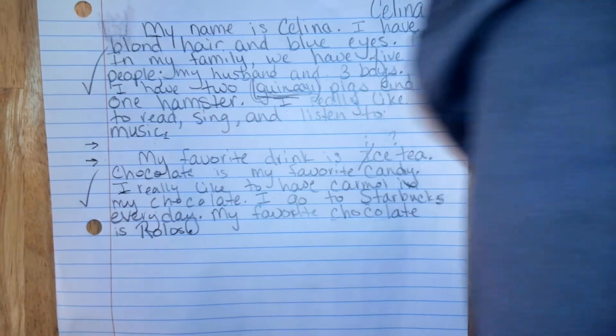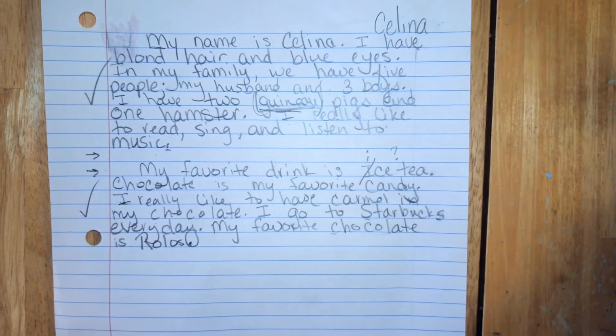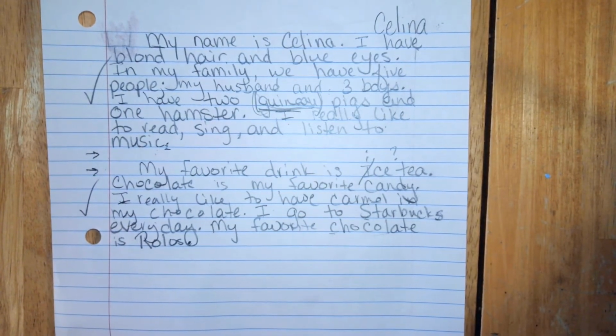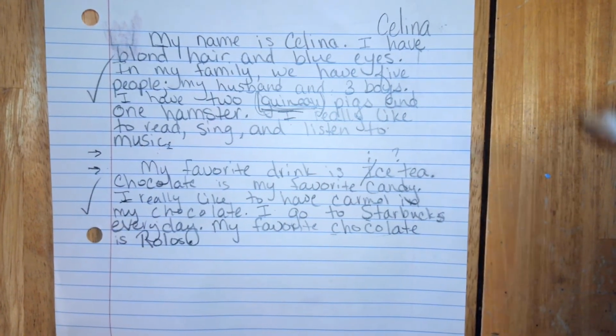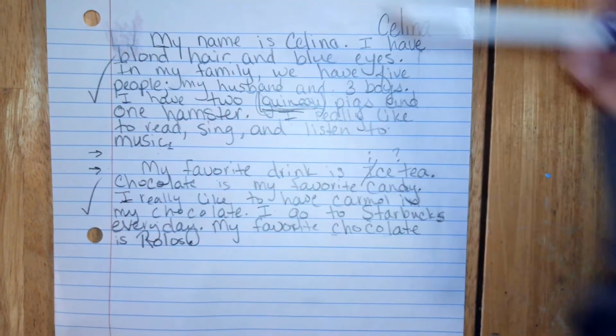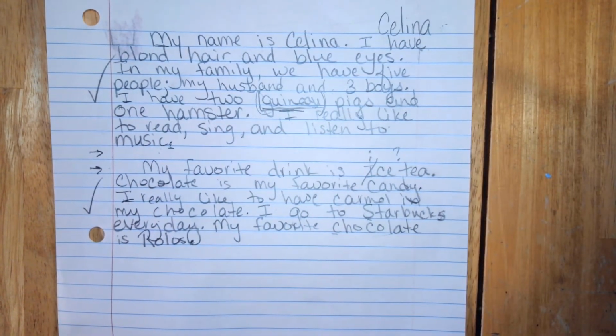Okay, so please make sure you try to remember all these rules when you are writing. And I hope to see that your writing on lined paper improves. Have a great day.